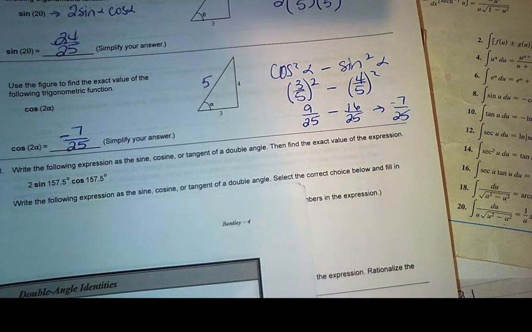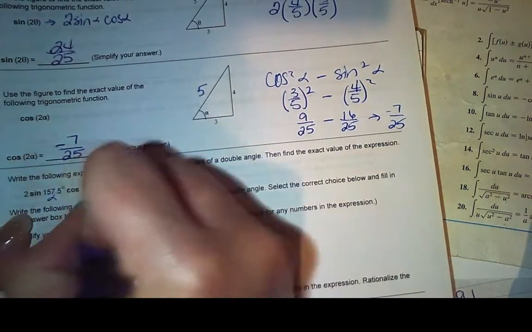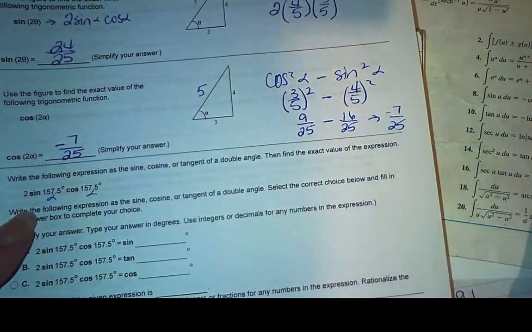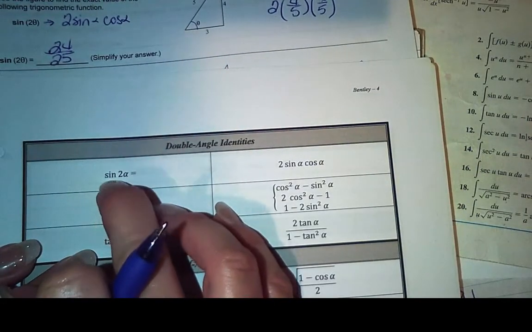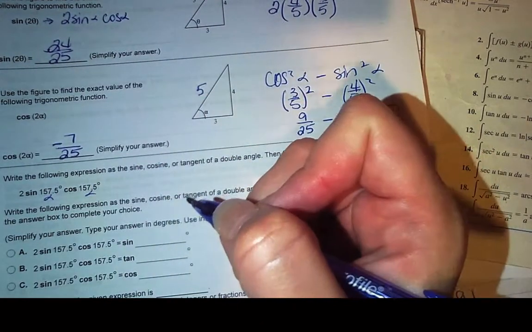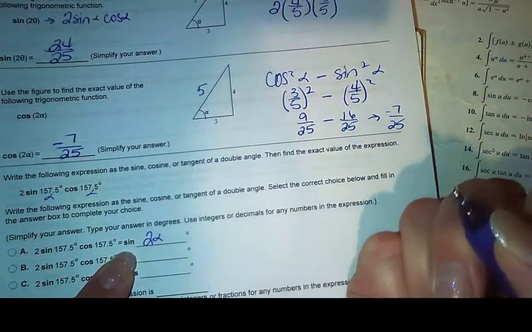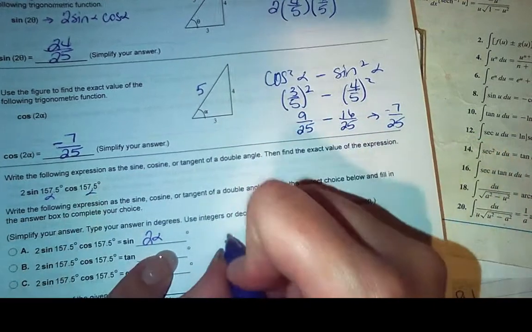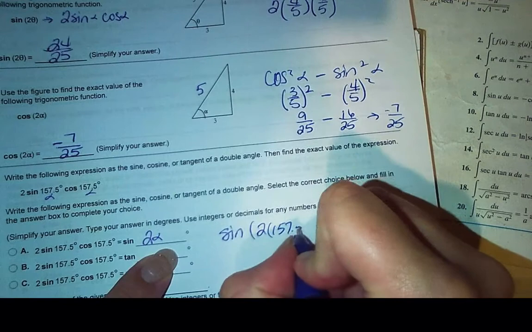So come over here. Well, there's my 2 sine alpha cosine alpha. Okay? So if I rewrite this, noting that this is an alpha and this is an alpha, that means if I want to come back over to the left side, I need to double whatever my alpha is. So this is going to be rewritten as the sine of 2 alpha. Well, what's my alpha? It's 157.5.